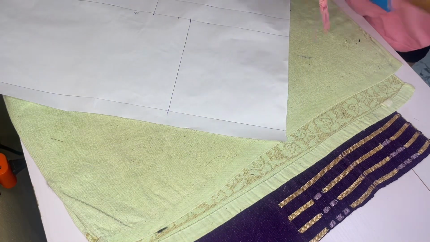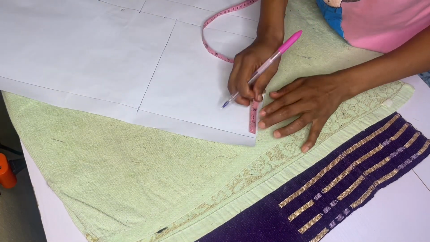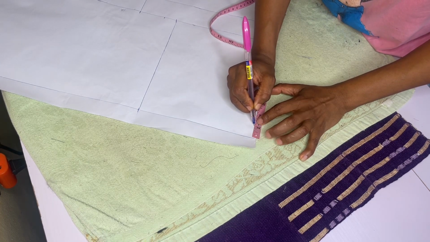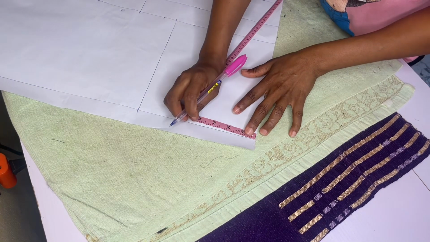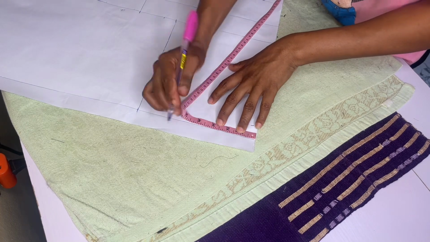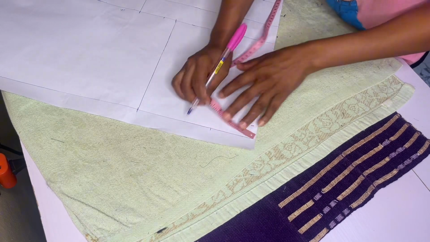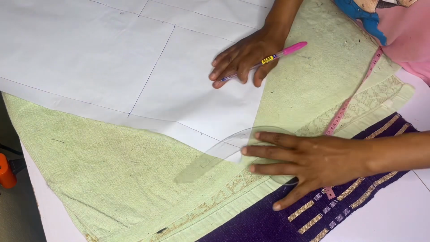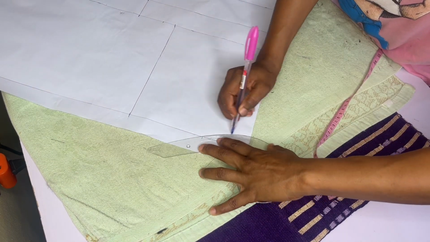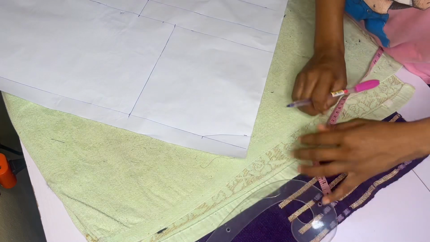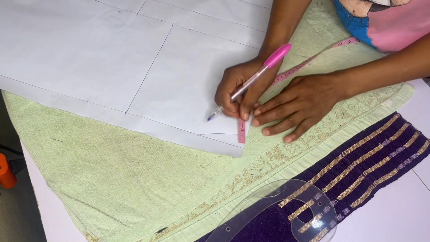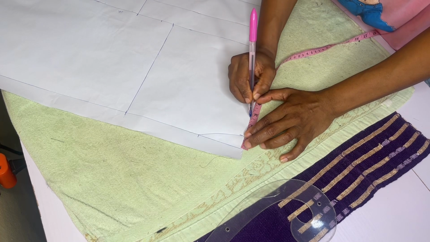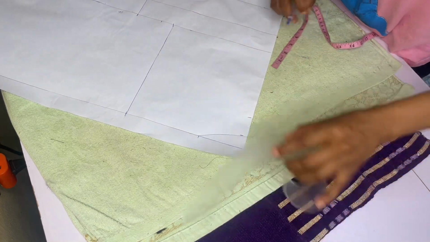Then if you see the neckline, since I said I'll be using this to cut the front and the back, for the back I'll just come down by 1 inch. Then I'll do 3 inches. So I'll connect this for the back. But for the front I'll be doing 2.5 because the neck is very high.